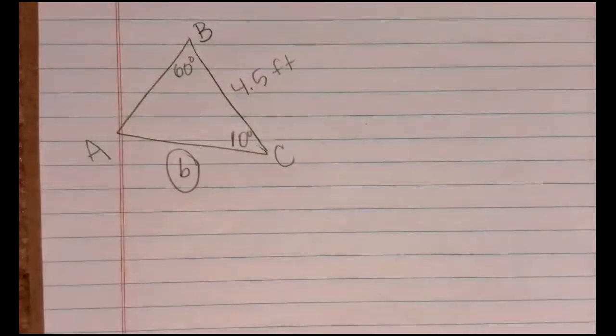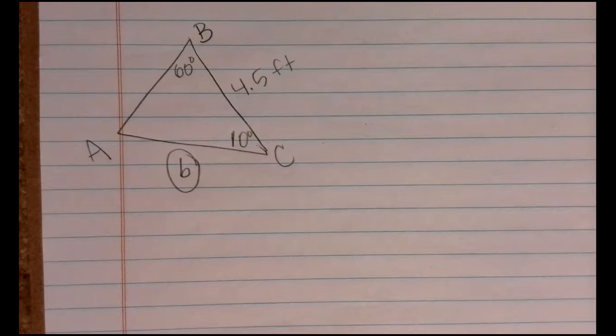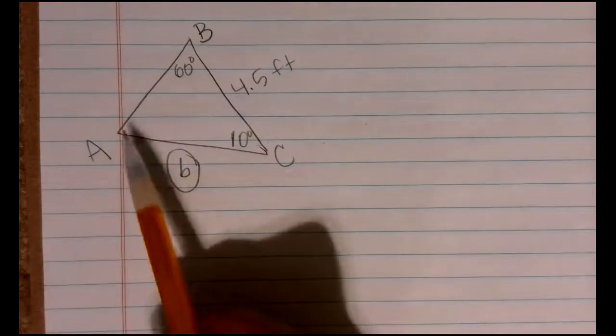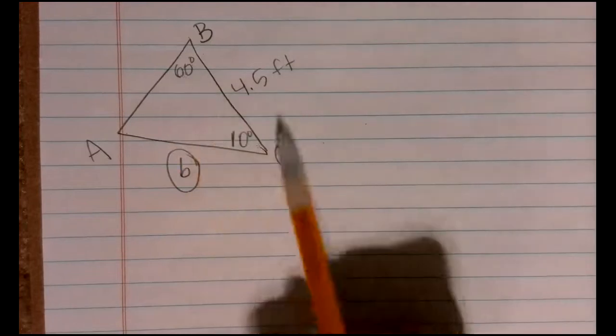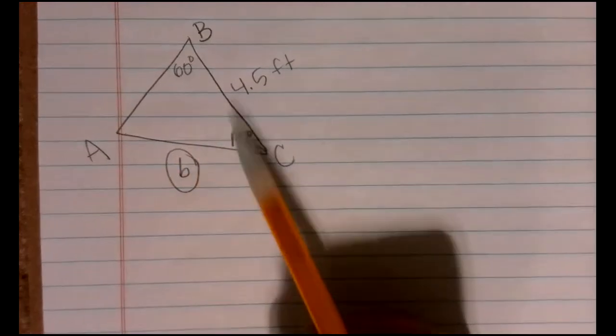So we have to know an angle and the side across from it. And right now we don't know that. The only side we know is a, and we don't have anything written for angle A. But remember, all the angles of a triangle have to add up to 180 degrees. So if we know 60 plus 10, we know 70 degrees. So there's 110 degrees left in the triangle for angle A.